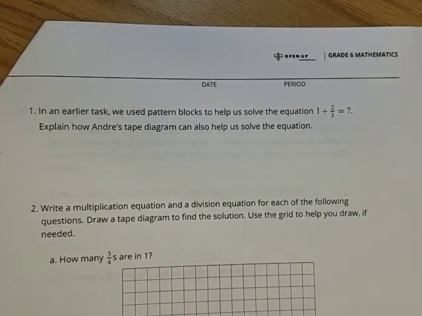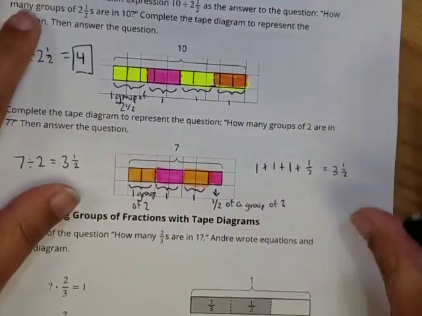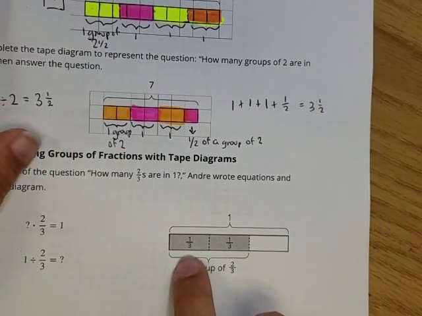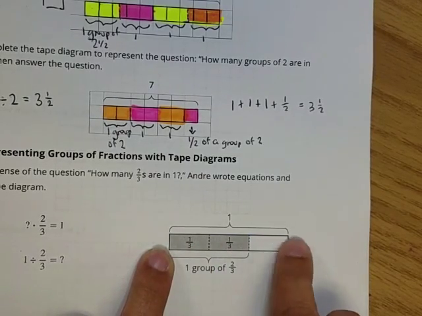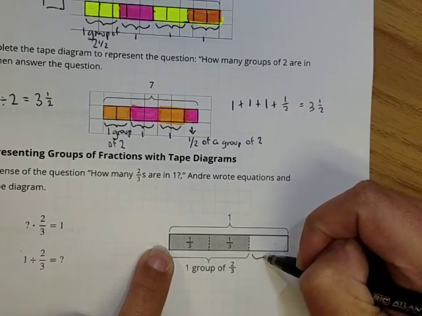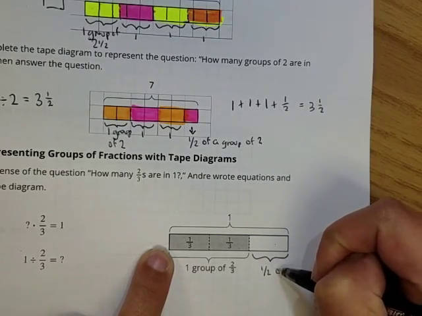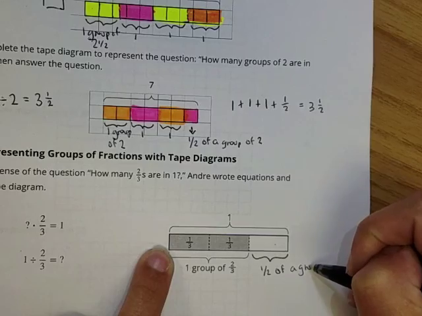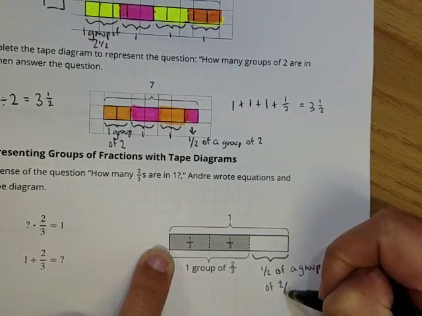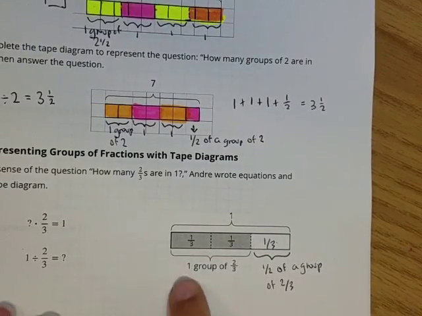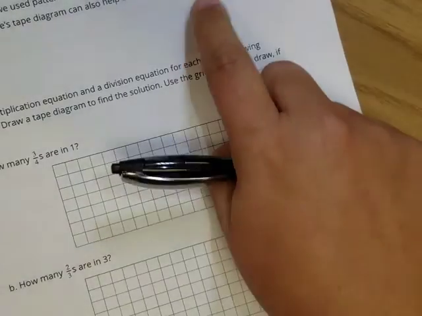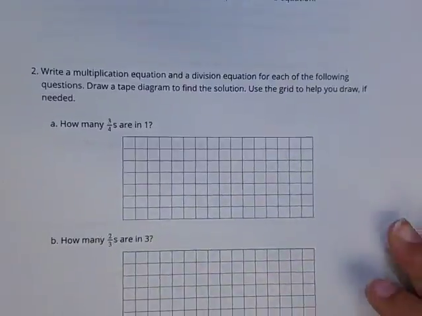So if you look back at the picture, this is 2/3, that's one group. So this right here is half of a group of 2/3. So the answer is one whole group plus a half group, so 1.5. So that's what I got for that answer up here. And again, I wrote it in my book, so I'm not going to write it again.